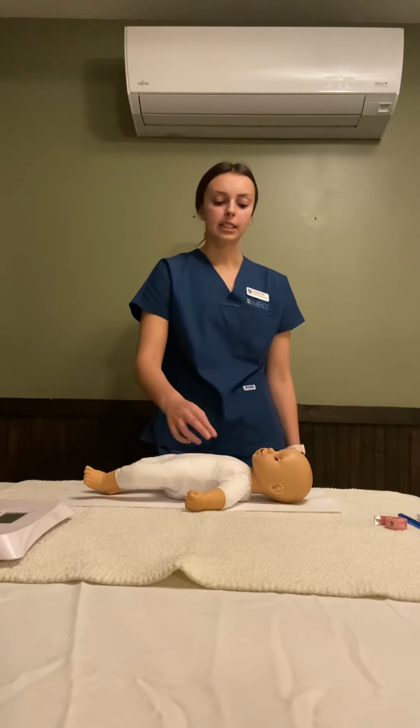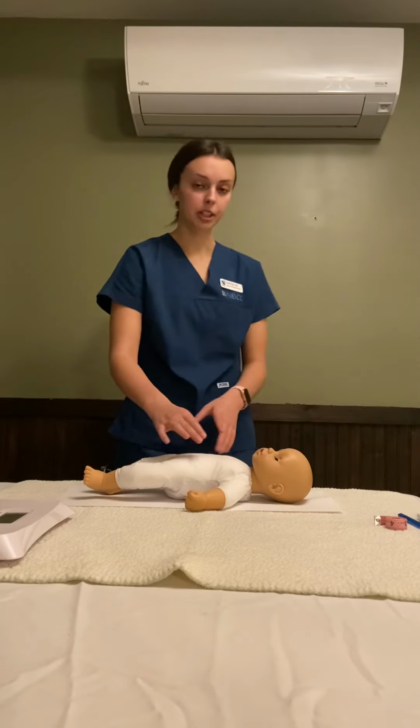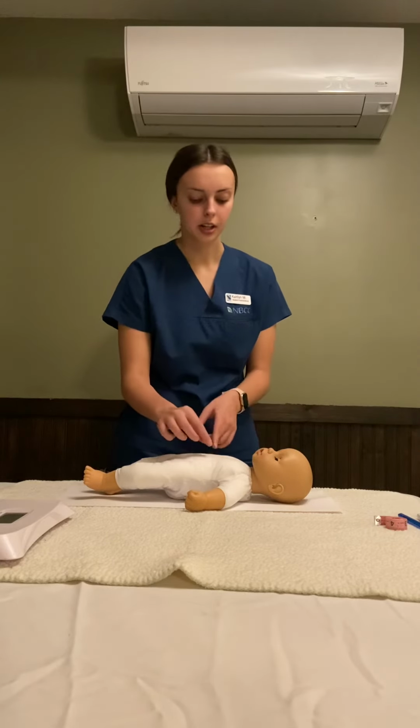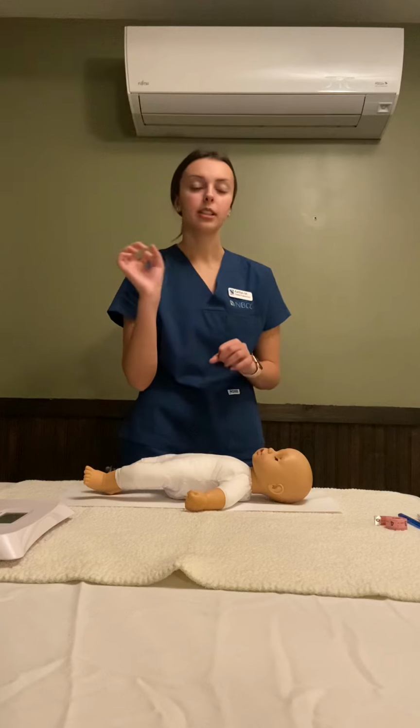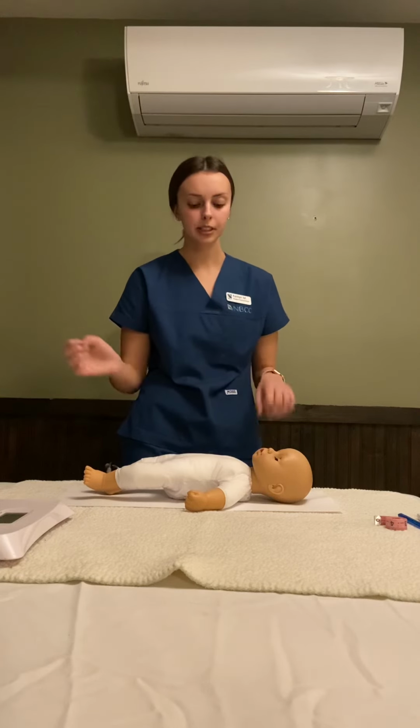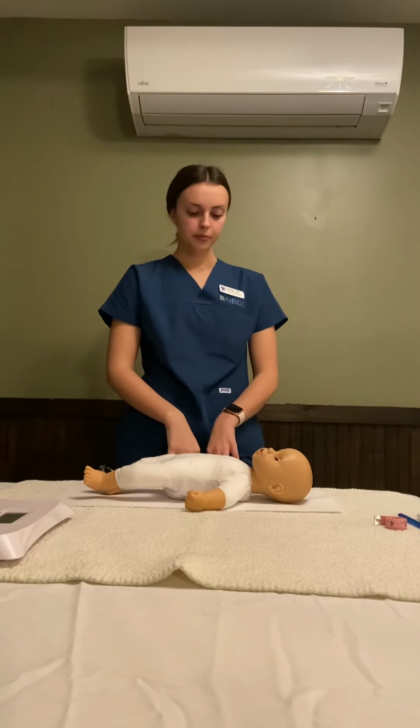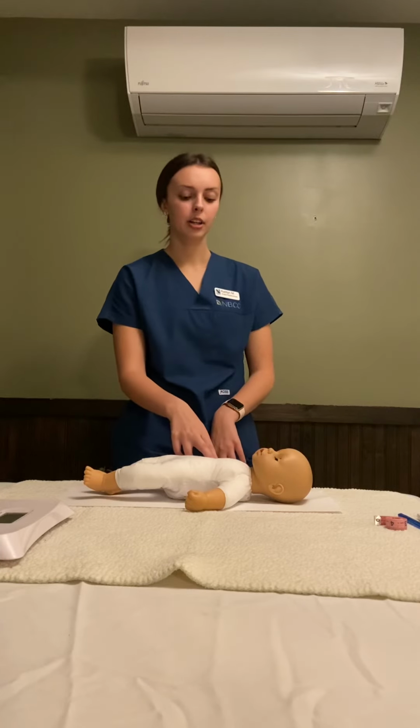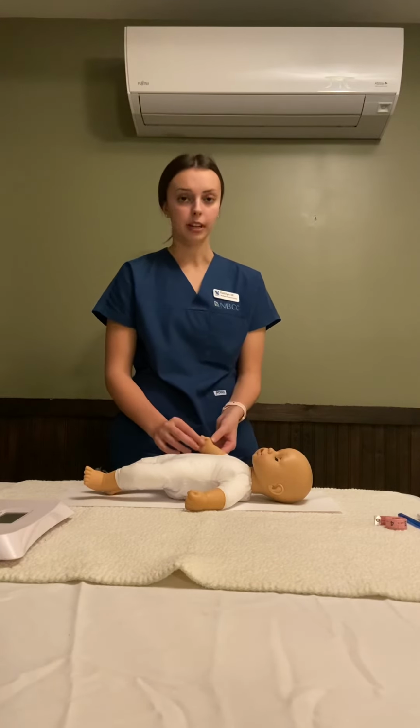And then I'm going to assess the nipples, making sure they're symmetrical as well. I'm just noting they should be the size of a dime, so about 5 millimeters. And that's good. And then I'm going to go on to assessing the hands and fingers.